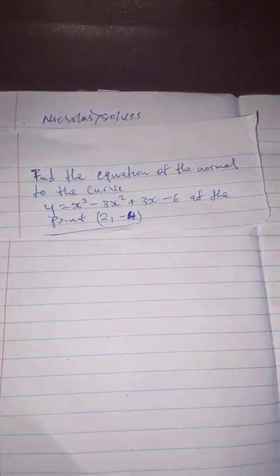The question reads: find the equation of the normal to the curve y equals x to the power 3 minus 3x squared plus 3x minus 6 at the point (2, negative 4). Remember, Nicholas solves. You can have a look at this question. If you want, you can pause the video, solve the question, and then come back to verify your answer. Let's begin.